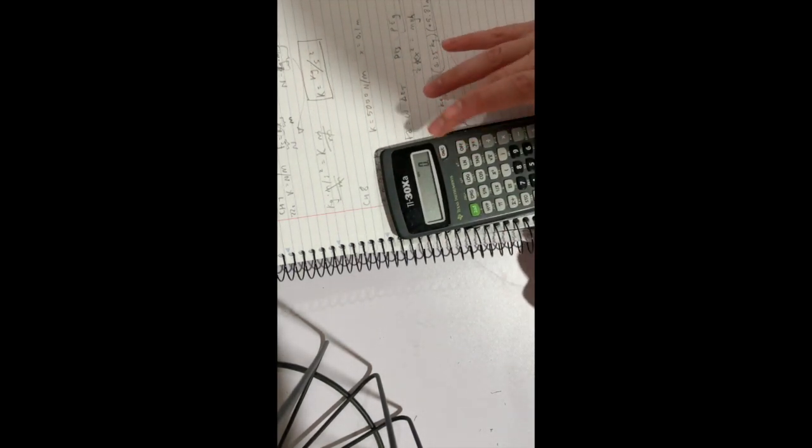Okay. 0.5 times... so on this side we have 156.25 divided by... so that equals 63.7 meters, and that is how high it goes.